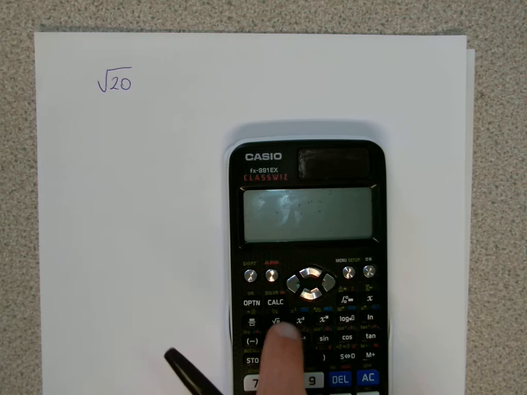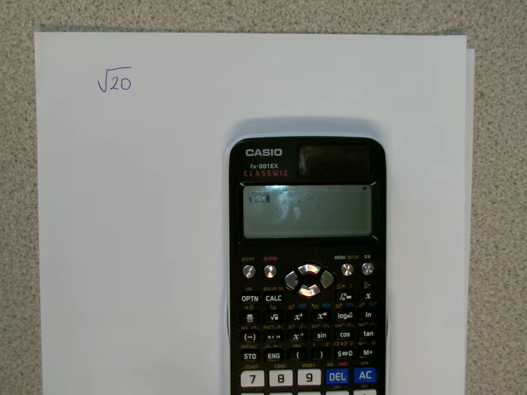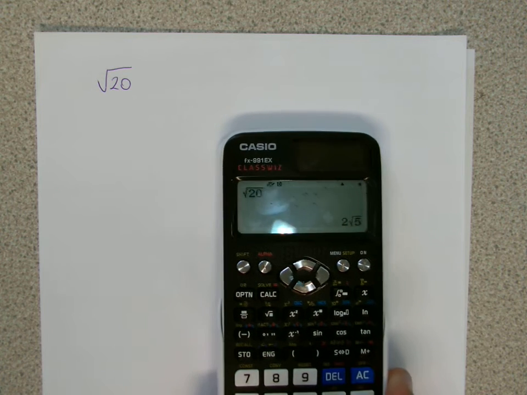Okay, so suppose I wanted to simplify this surd. Obviously I could use a calculator, and the calculator will do it for me in the exam. So if I press root 20 and press equals, it's done it for me, simplified it to 2 root 5. But it's good to know the skills that lie behind that and why it's 2 root 5.